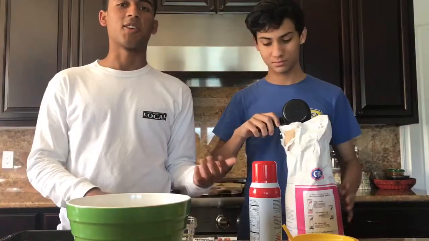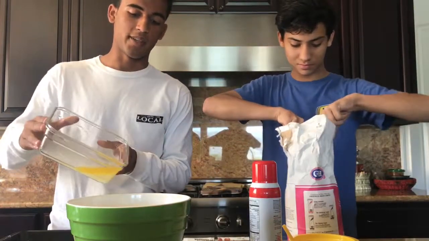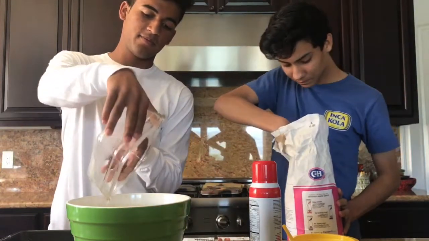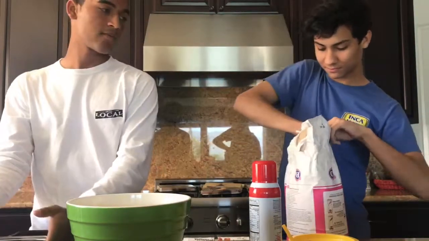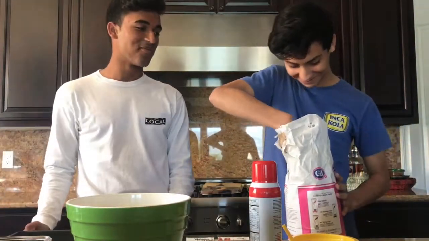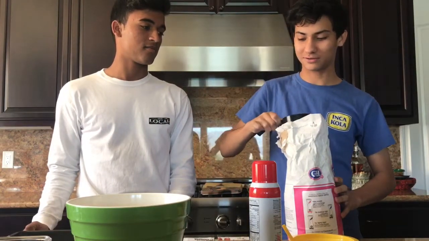So now we're gonna measure a cup of sugar and mix it in with the butter, which we'll pour into the big stirring pot. That's good.